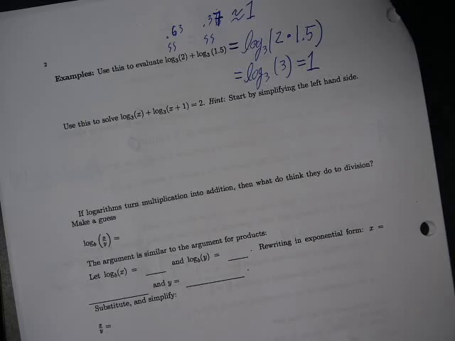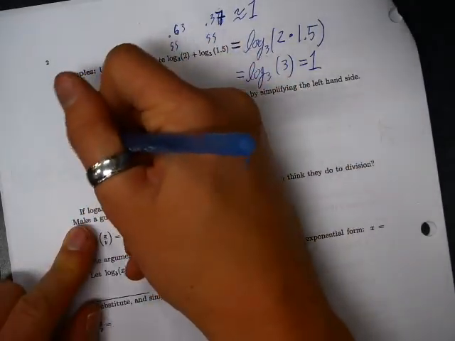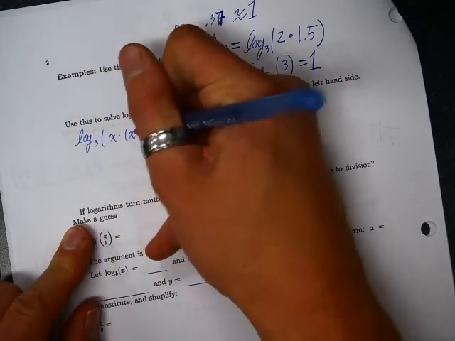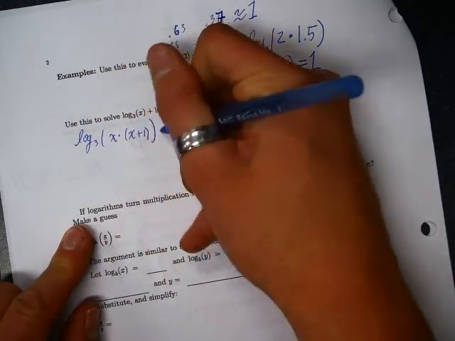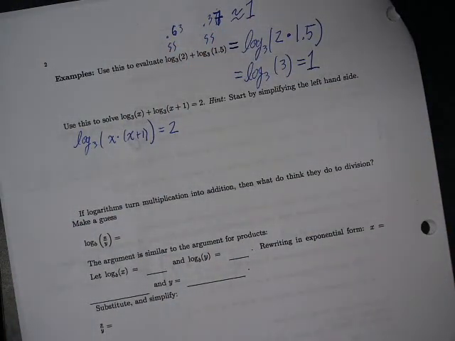I can say that the log of thing plus the log of thing is the log of thing times thing, where thing and thing are whatever it says up there. So the log base 3 of x plus the log base 3 of x plus 1 is the same thing as the log base 3 of x multiplied by x plus 1. Now is that an equation that's in log form? Sure is.